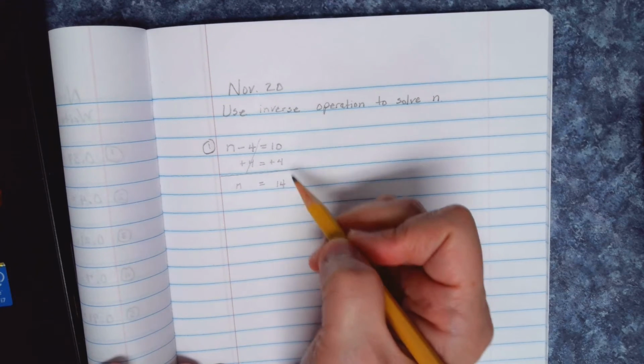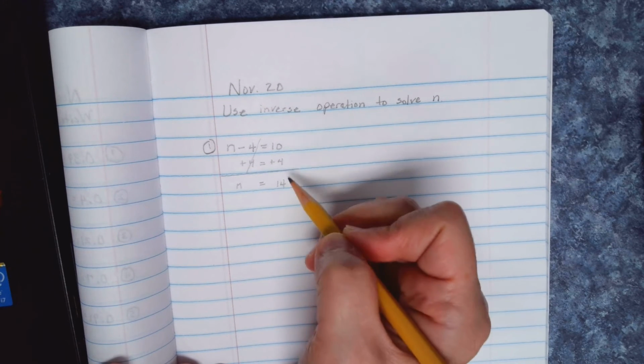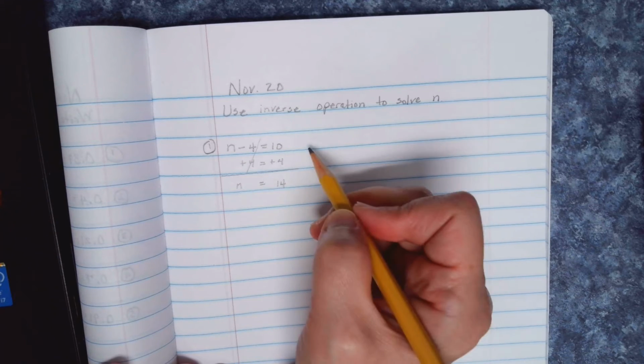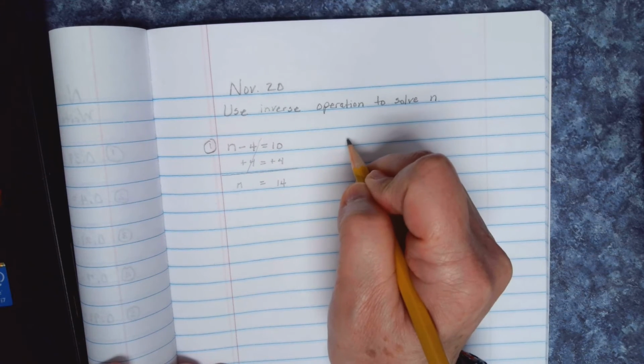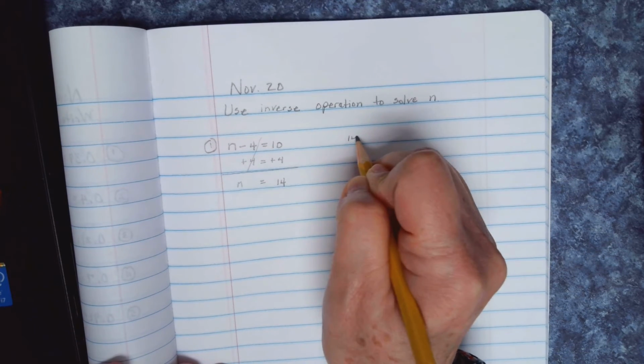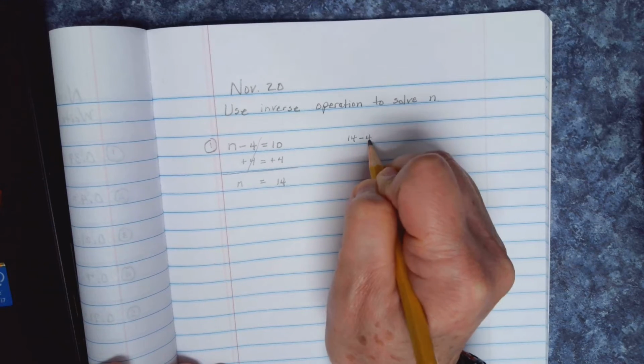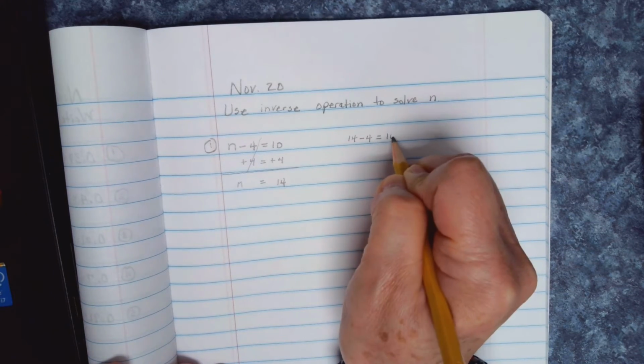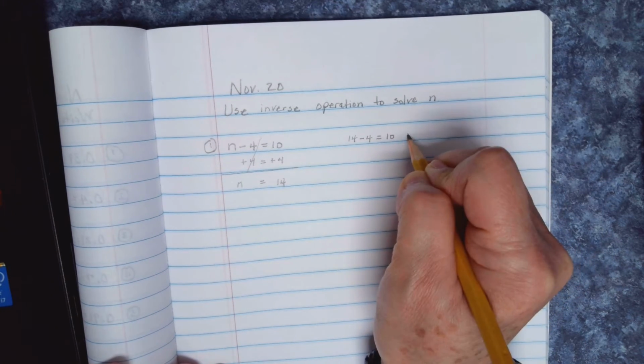So let's go ahead and replace 14 in place of n and check and see if it works out. So we have 14 minus 4. Is that really equal to 10? Yes, it is. So it checks out.